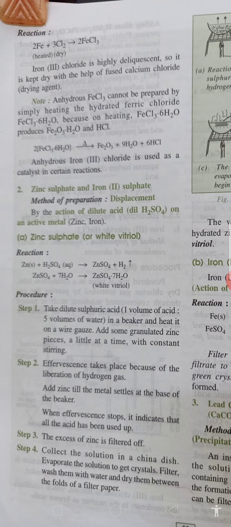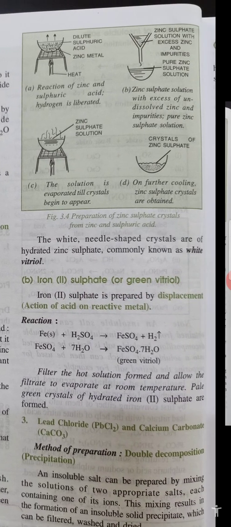Collect the solution in a china dish, evaporate the solution to get crystals, filter, wash them with water and then dry between the folds of filter paper, and you get, children, hydrated zinc sulfate, that is ZnSO4.7H2O. So these crystals are white in color, so they are also called white vitriol.